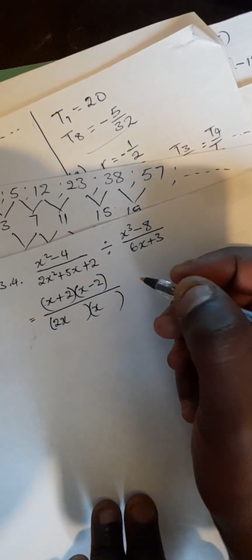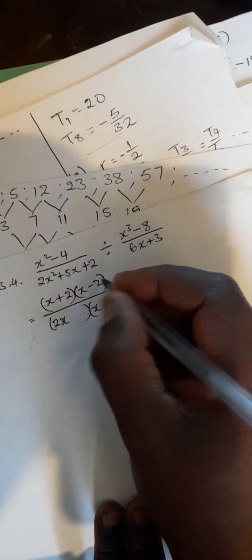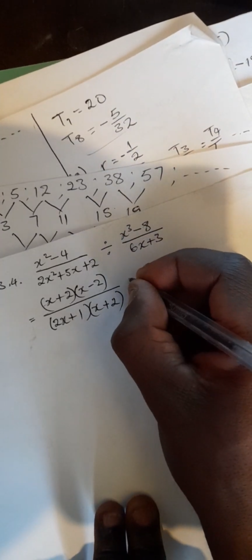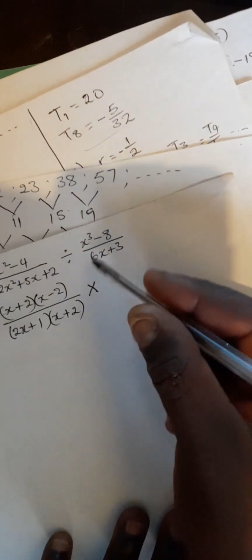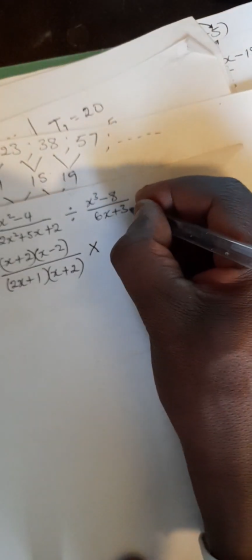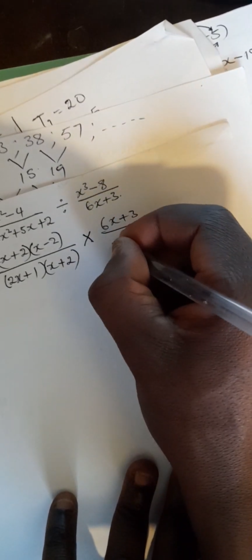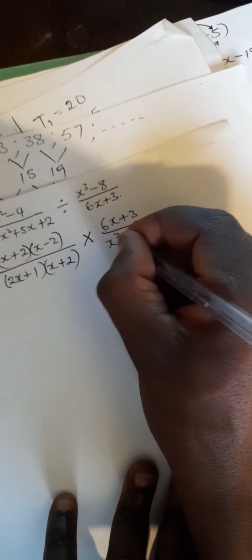The factors here are 2 and 1, 2 and 1, yes. And then I'm gonna say multiply or times. So when you change your division sign to multiplication sign, you have to flip this fraction here, meaning the denominator will become the numerator and vice versa. So this is 6x plus 3 divided by x cubed minus 8.